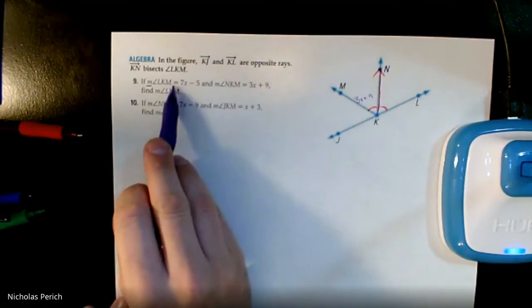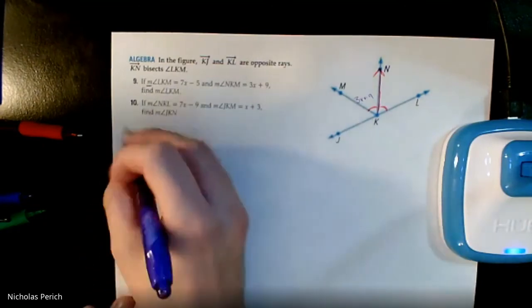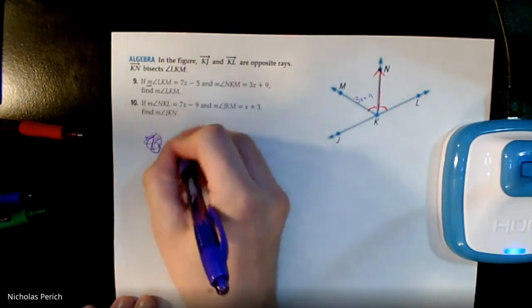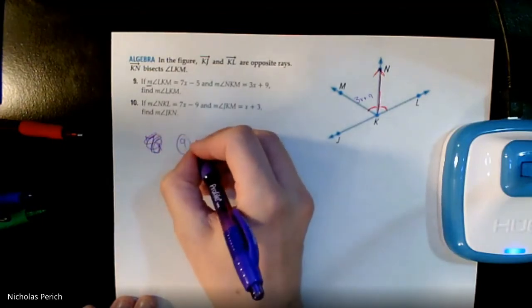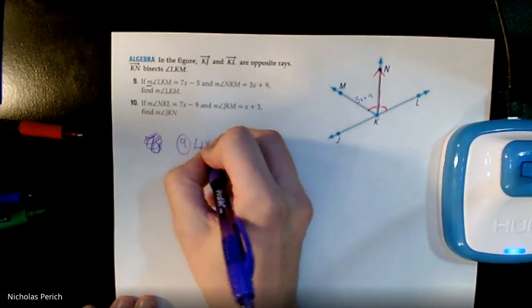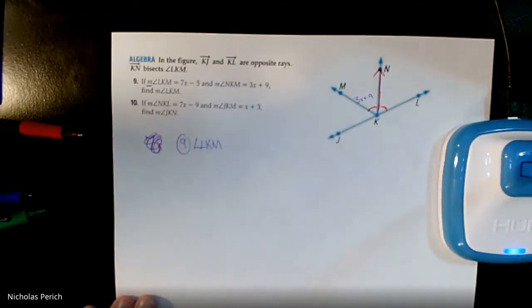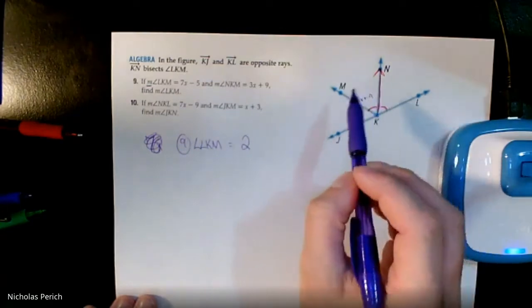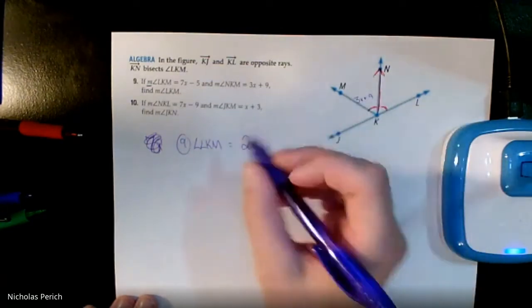So if the whole angle is LKM, and actually let me write this out first. LKM is going to be two of these angle NKMs.